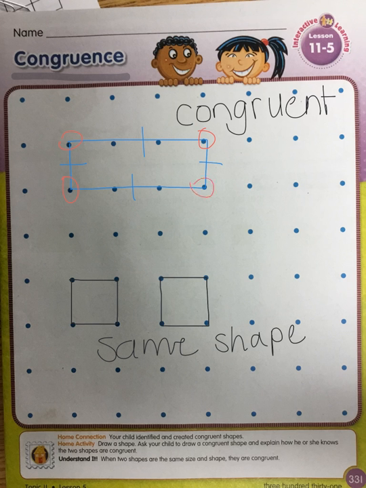Let's see if this one's congruent. All right, so think about it. Are these shapes congruent? What do you think? Well, let's look at it. Well, this one right here is a rectangle, and this one's a rectangle. They both are the same shape.